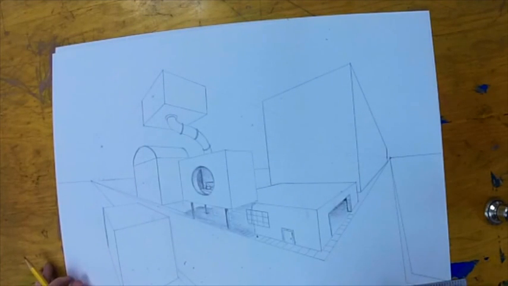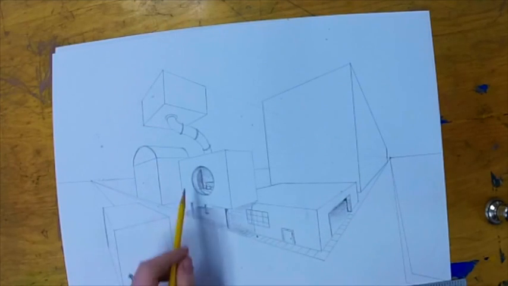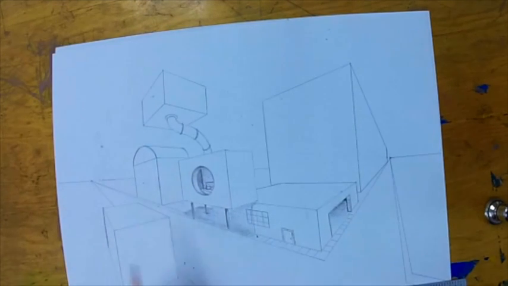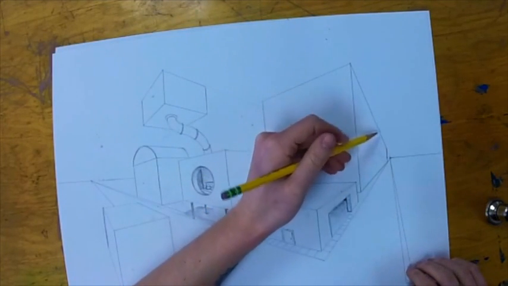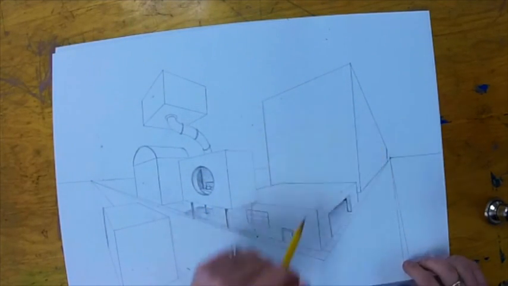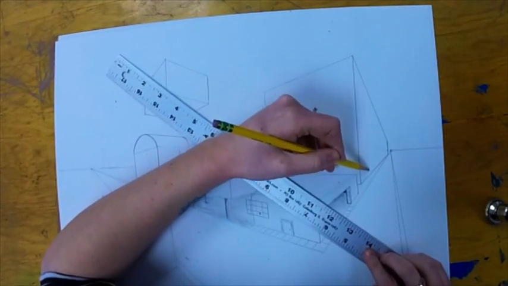The sky is really the limits with what you can do with overlapping and adding windows, doors, openings, different shapes. You can even make letters in perspective by following these same sorts of things. So maybe this building is the letter E. I could make this the back of the E here.